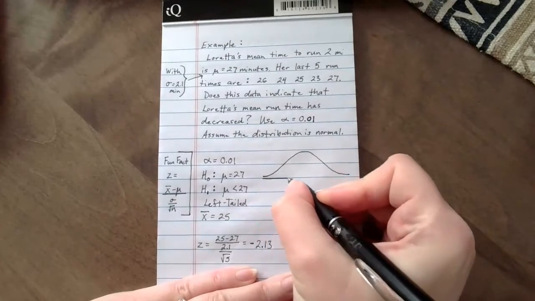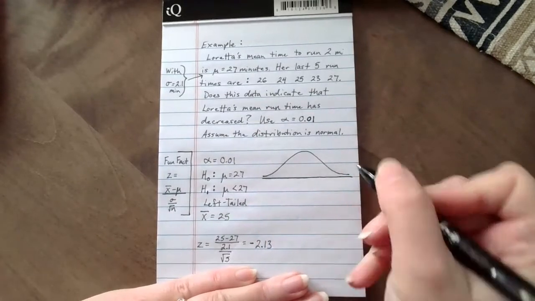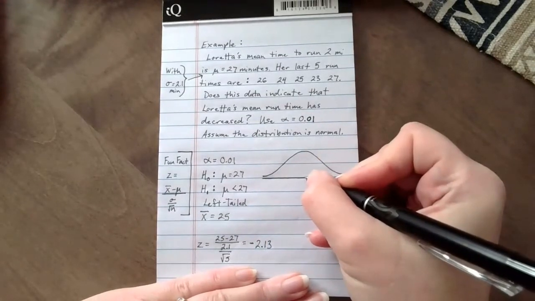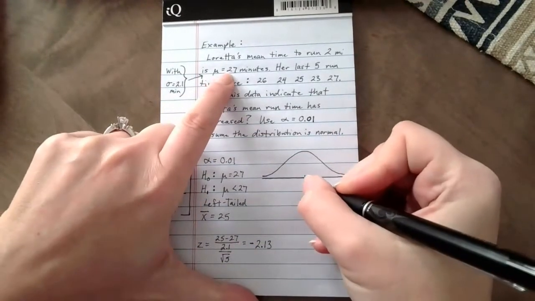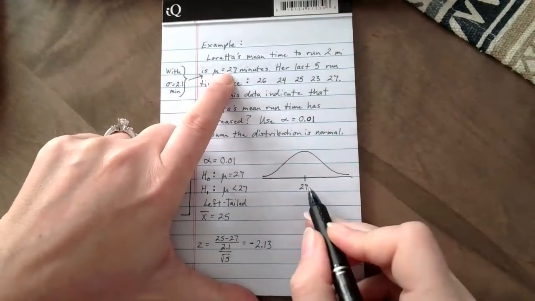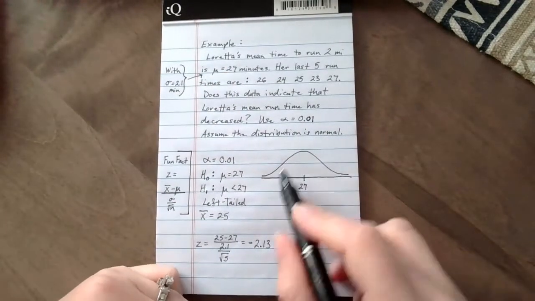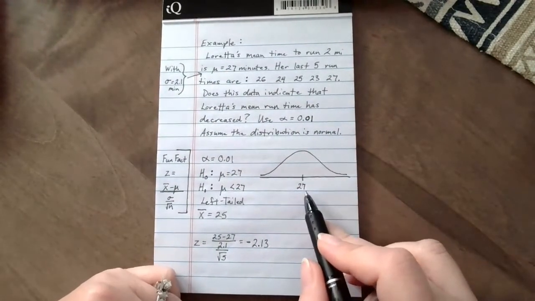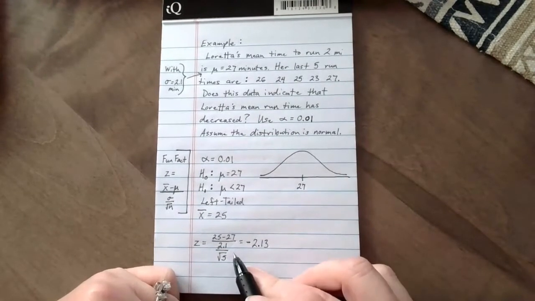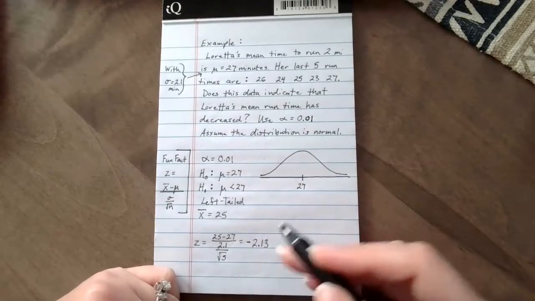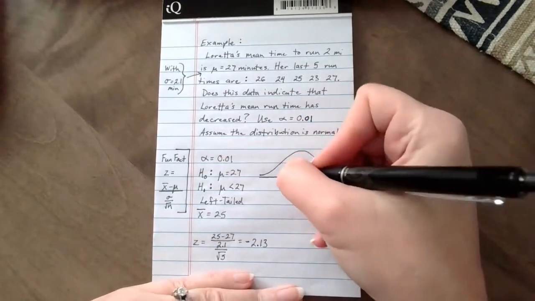There we go. What are we saying? We are saying that this is centered. Well, if we're talking standard deviation, it's centered at 0, but that's really representing 27. We're saying that 27 is the mean, and all of this data is going to be distributed normally around 27. So where is 25? 25 is not at 27.